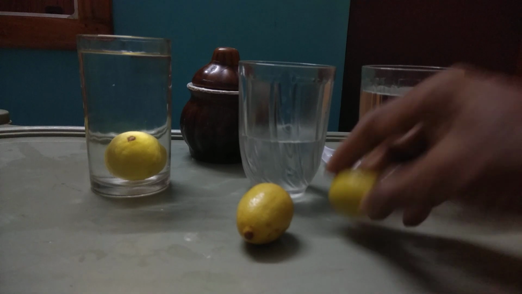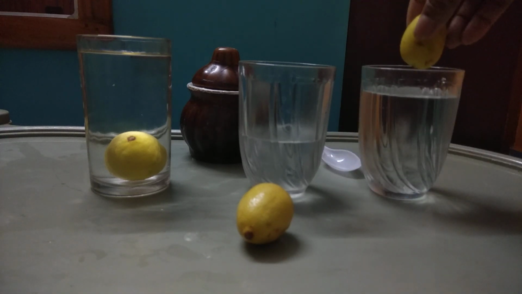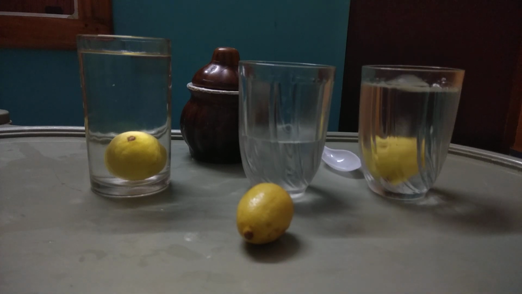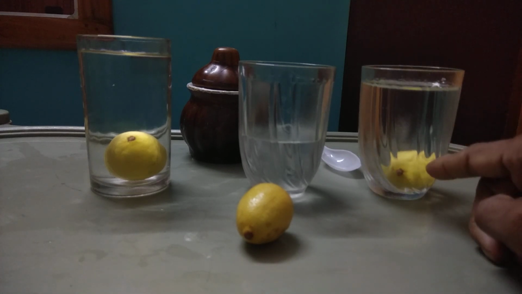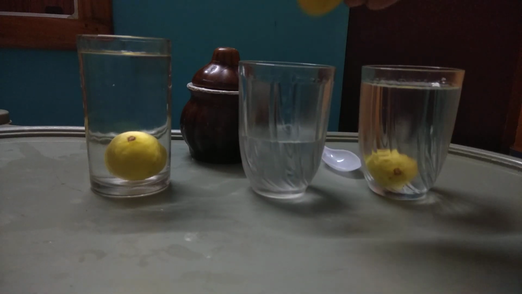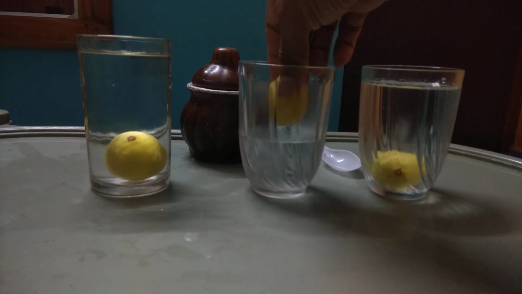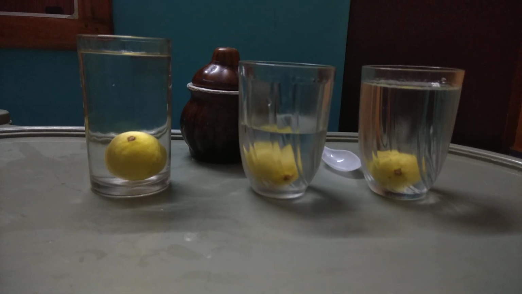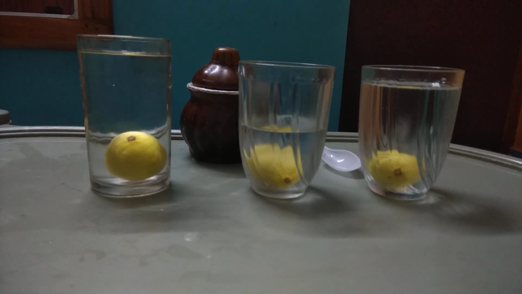Let's see what happens in this case. If we take this and put it in this water, let's see what happens. You see, it also goes down. And if we take this one and put it in this glass of water, we'll see what happens. In all the cases you see, they are at the bottom, 1, 2, 3.